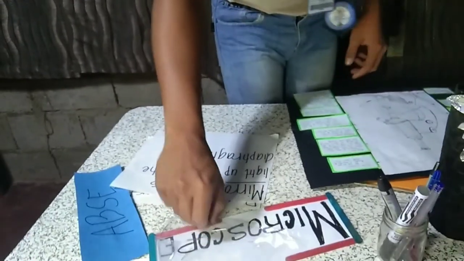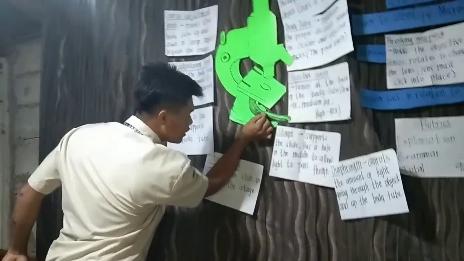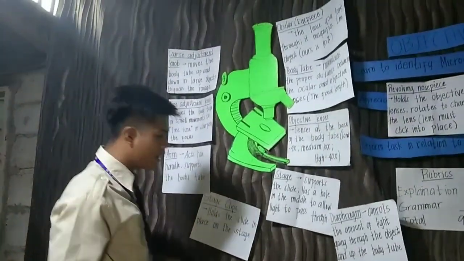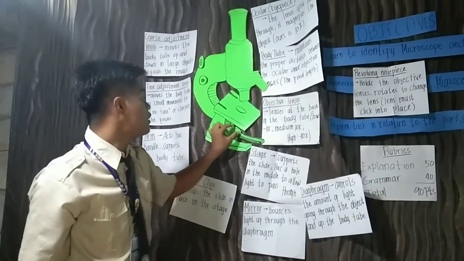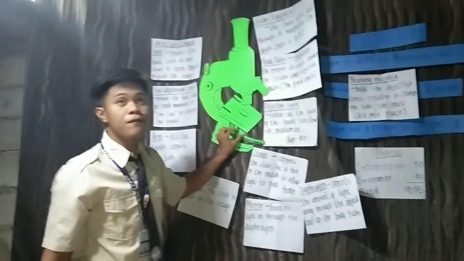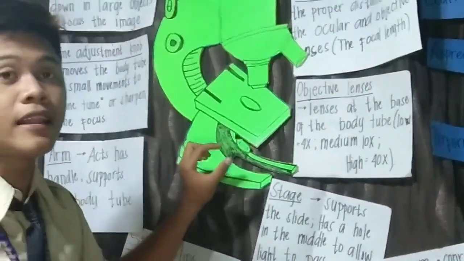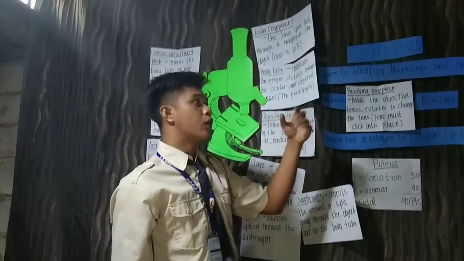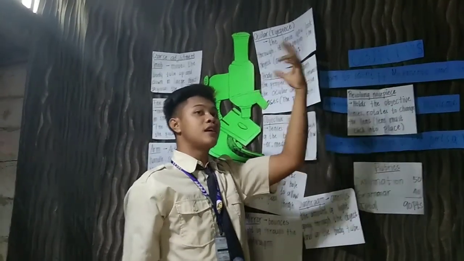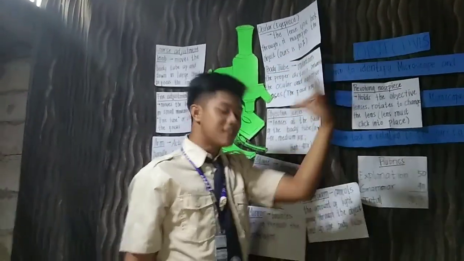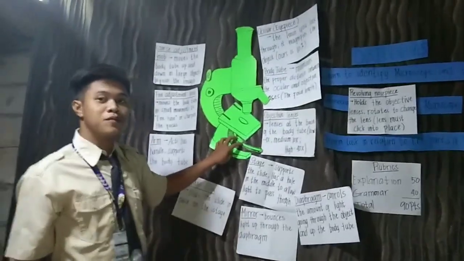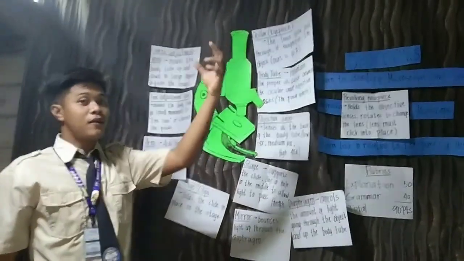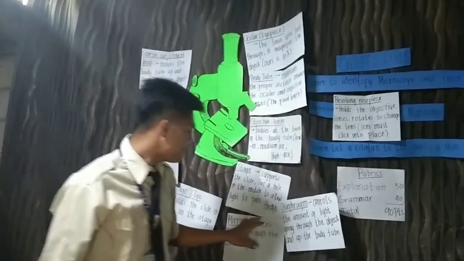So next is the mirror. This circle or oblong here is the mirror. But some microscopes will not use a mirror on this part. Some microscopes are using light because when there is no sunrise, this mirror will not be available, since no light comes from it. But this time we will use this mirror.